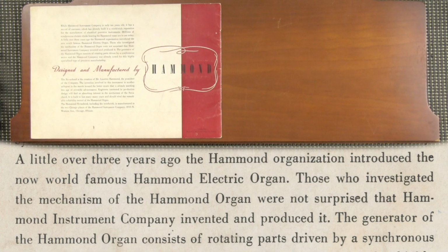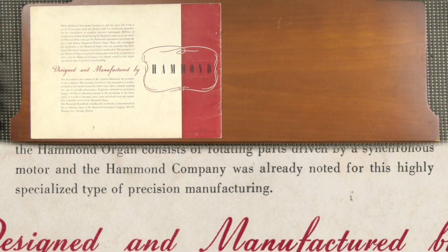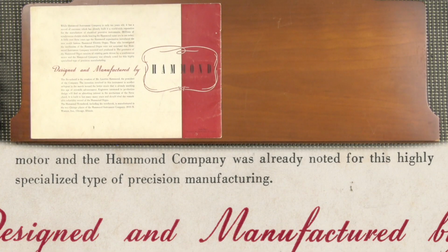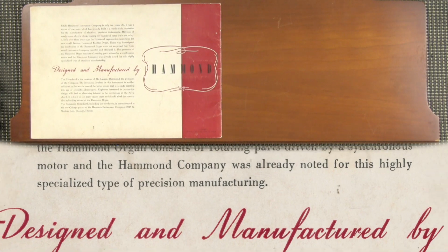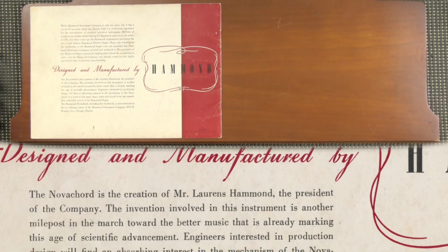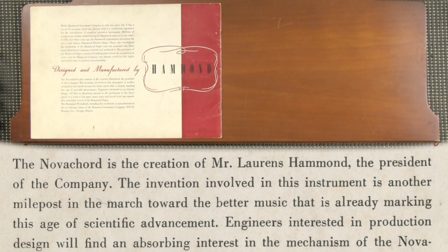The generator of the Hammond organ consists of rotating parts driven by a synchronous motor, and the Hammond Company was already noted for this highly specialized type of precision manufacturing. Designed and manufactured by Hammond. The Novachord is the creation of Mr. Lawrence Hammond, the president of the company. The invention involved in this instrument is another milepost in the march towards better music that is already marking this age of scientific advancement.